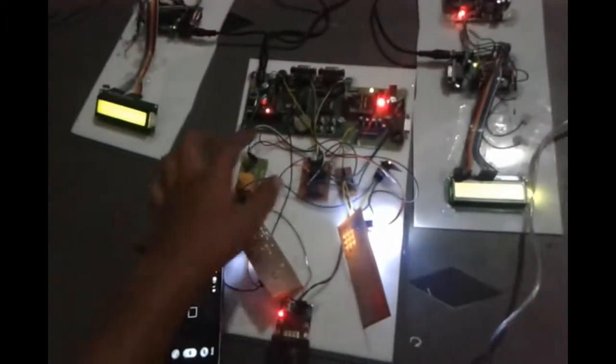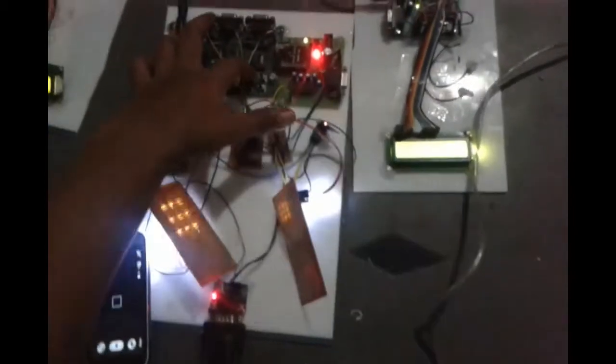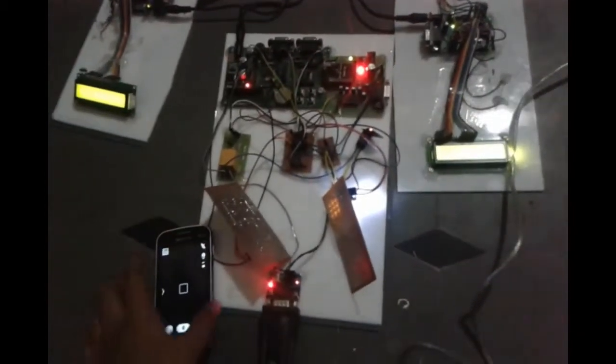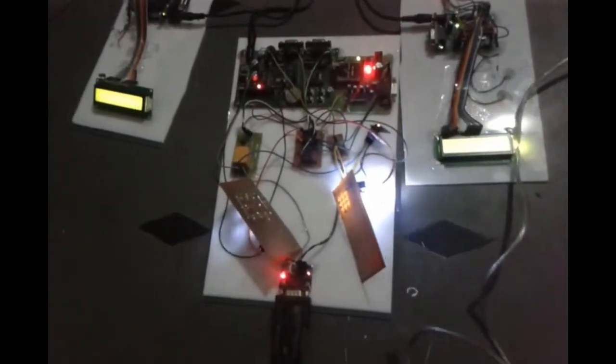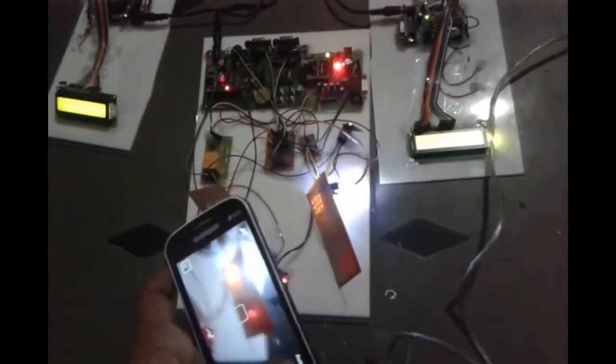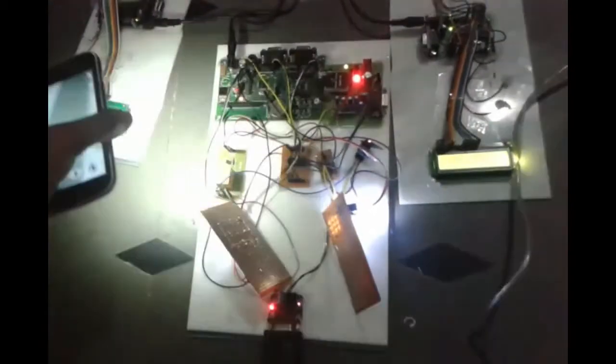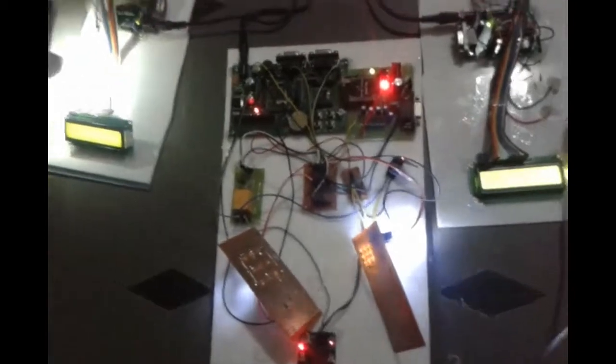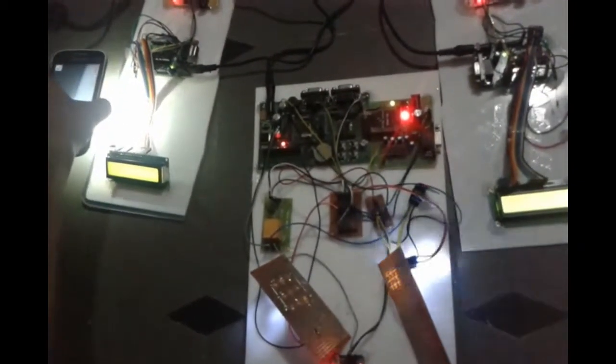So basically when you switch on, it will be in automatic mode. So I'll reset it and I'll show you. When you just reset, you can see the LDR is normal. So I'll apply light on the LDR.